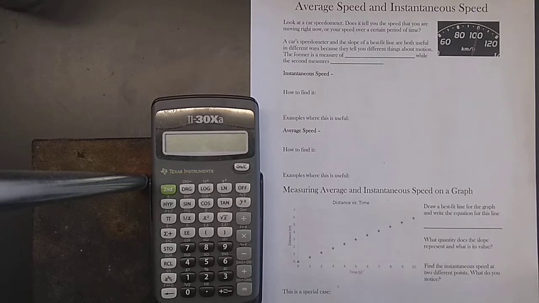I want you to think of a car speedometer. What does it tell you? Does it tell you the average speed that you're going over some time period, or does it tell you your speed right now? Because so far, all we've really talked about is how to calculate an average speed. When you use the equation v with a little hat over it equals d over t, you're finding an average speed. That's what that line over the v means. It means average. You're finding the average speed over some time period. You're not finding the speed at one instant, but that's what a car speedometer tells you.